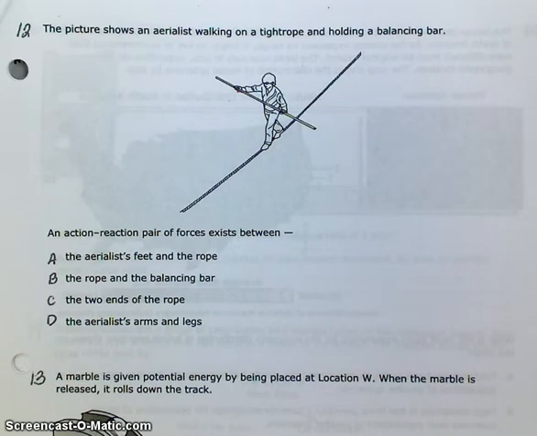All right, this is RC4 Test 2 and RC2 Test 2, screencast Part 2 for oral administration. We're on number 12. The picture shows an aerialist walking on a tightrope and holding a balancing bar. An action-reaction pair of forces exists between A, the aerialist's feet and the rope, B, the rope and the balancing bar, C, the two ends of the rope, D, the aerialist's arms and legs.